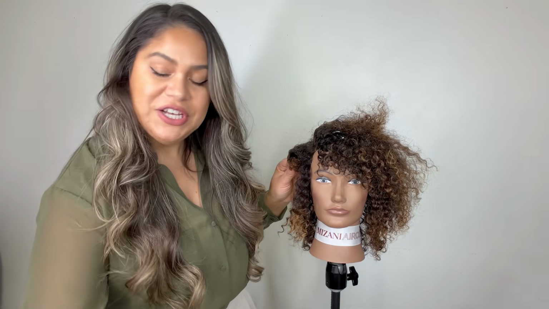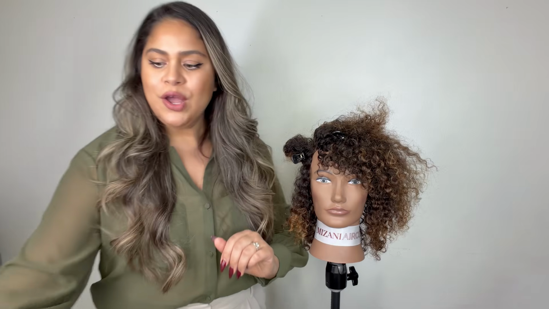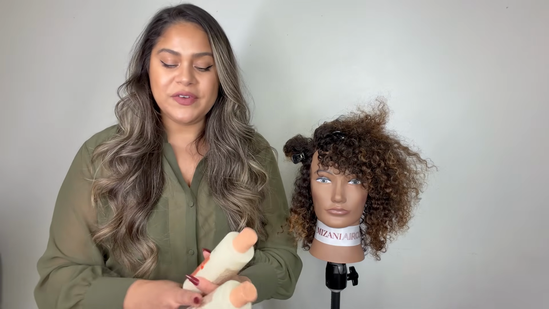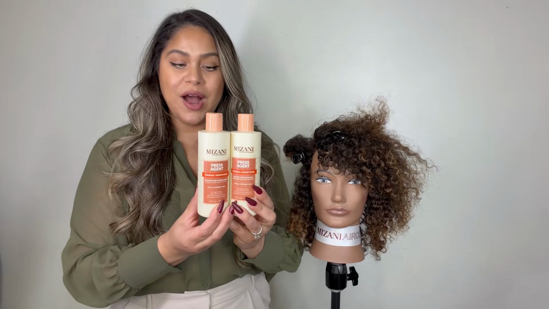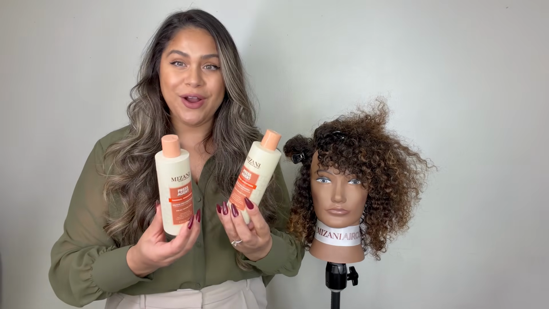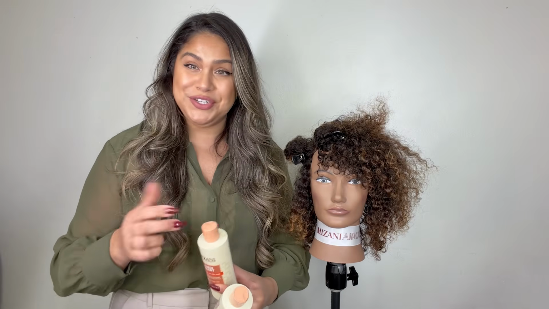Now, I mentioned prep. We made sure that Janet came in prepped for her haircut today. The way that she did that was shampooing her hair first. We used the Mizani Press Agent shampoo and conditioner for her service. The Mizani Press Agent is actually for if you're silk pressing or blowing hair out, but it's also very great for clients who are wearing their hair natural who experience dryness.